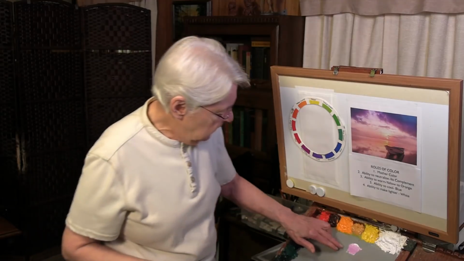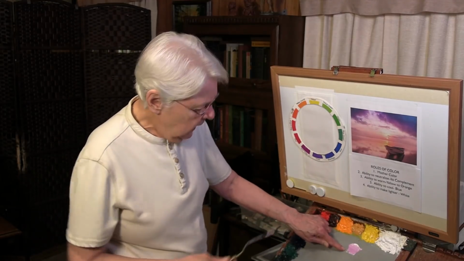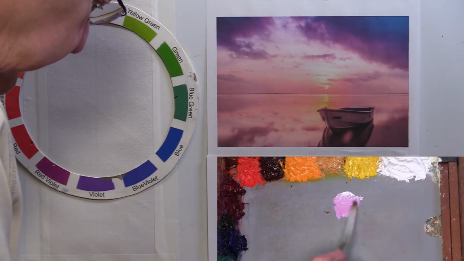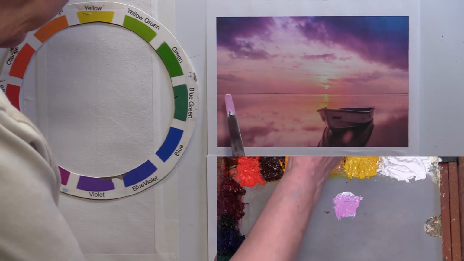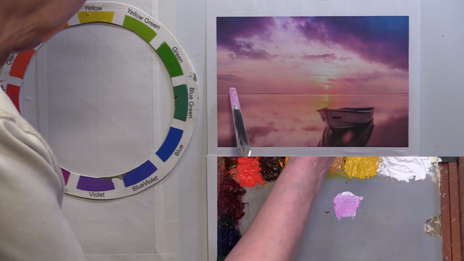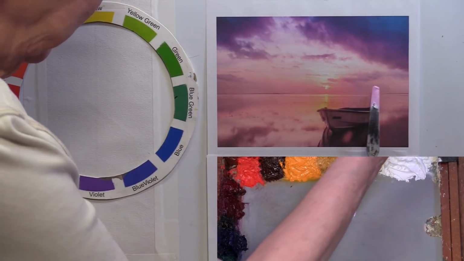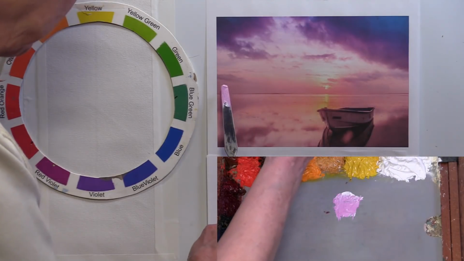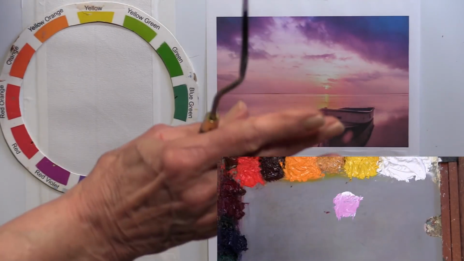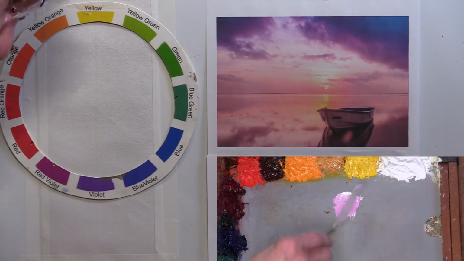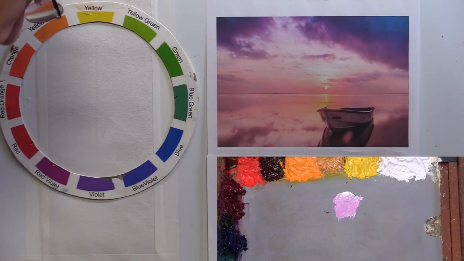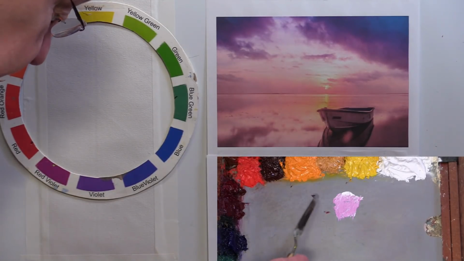But anyway, all right, so I've got that right there. Now I can put a little bit of that on the back of my palette knife, and look at that. Look at how that hue blends with so much of what we're looking at there. There's a difference in value. To get the value a little darker, we simply add a little bit more of the darker color, which in this case would be alizarin crimson.